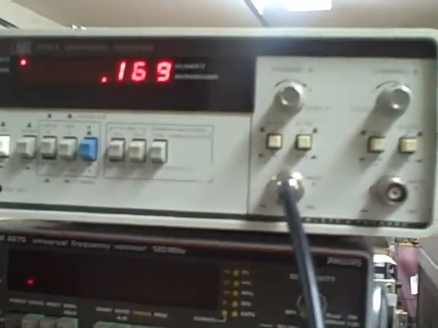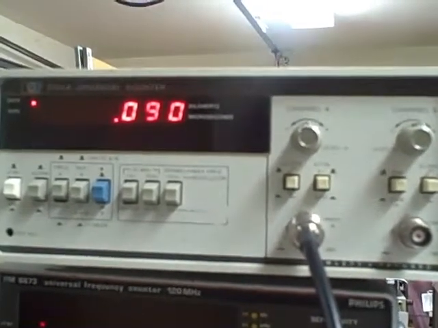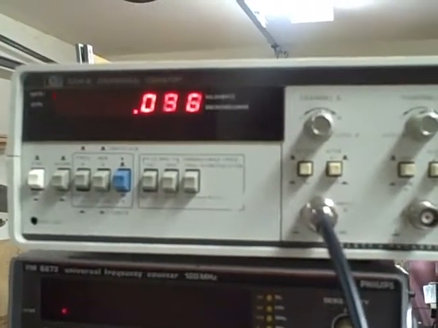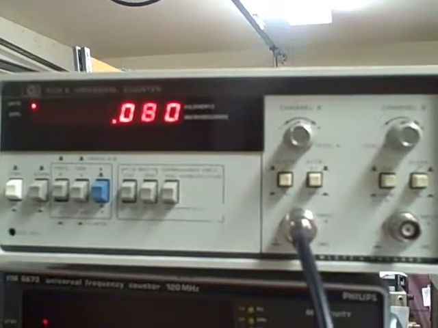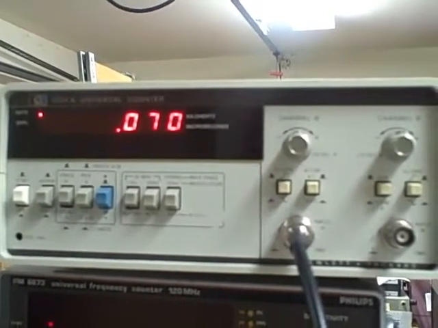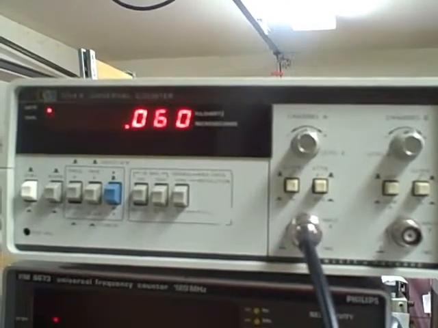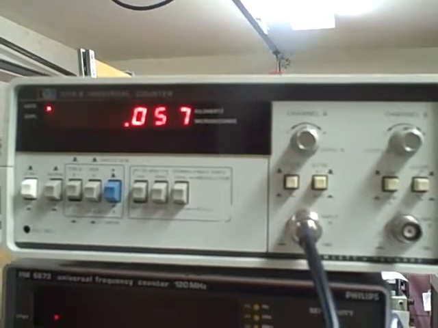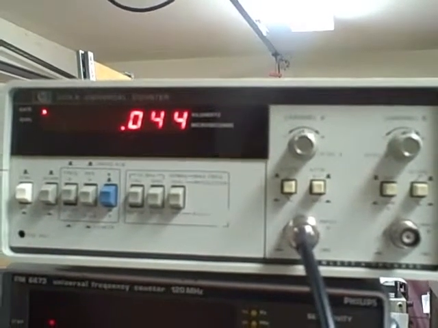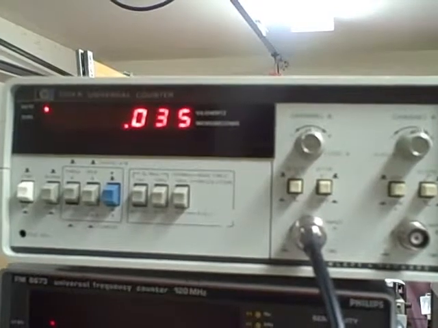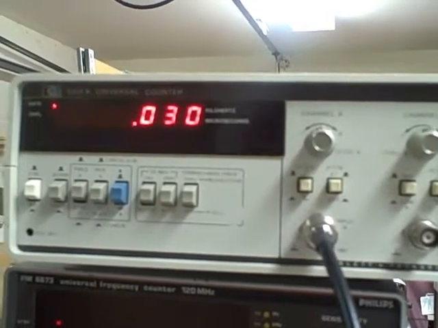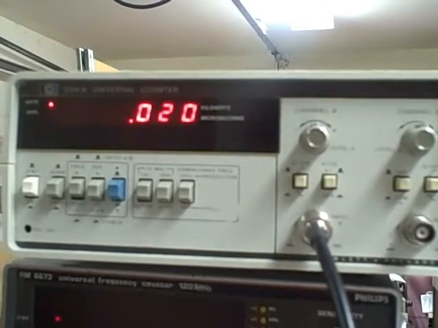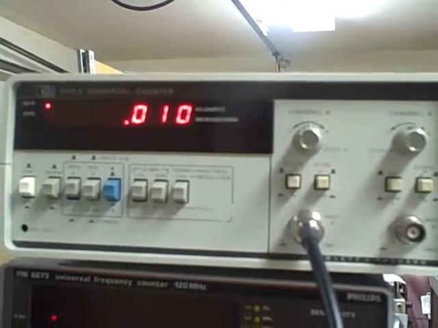Let's go 90 hertz, 80 hertz, 70, 60, 50, 40, 30, 20, 10 hertz.